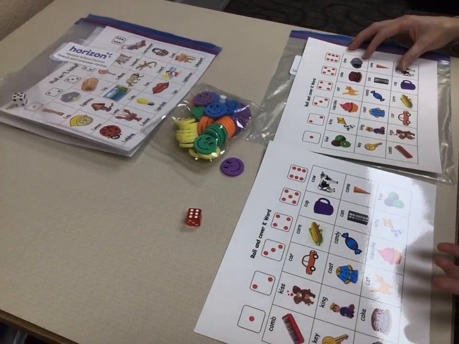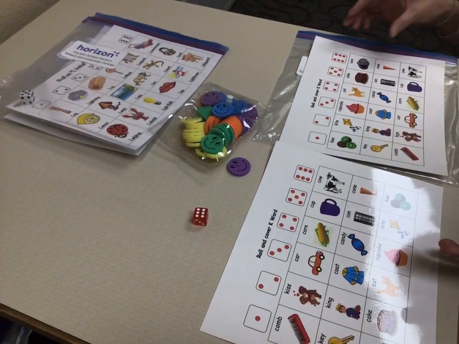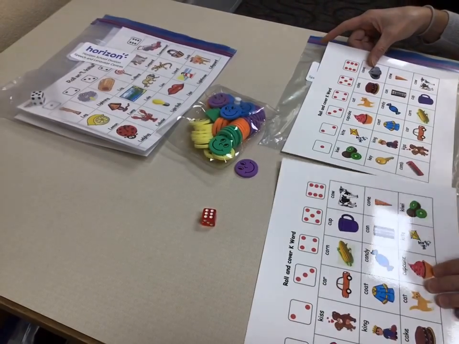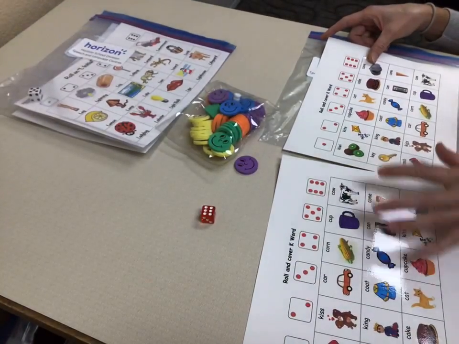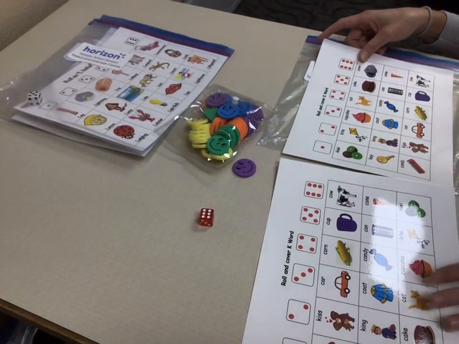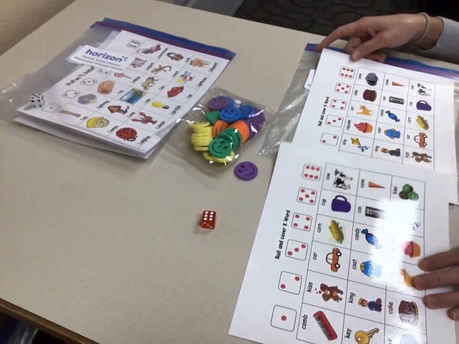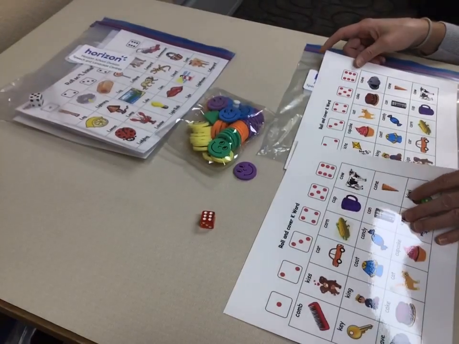If you have any questions about it, obviously reach out to your SLP, but that's the basics. And if you have other ways that you can work with this game and modify it slightly that you think is fun for the kids too, let us know, but that's the basics.